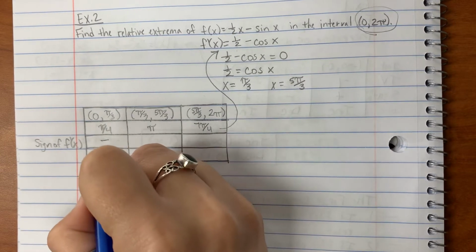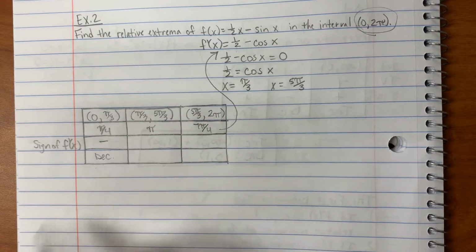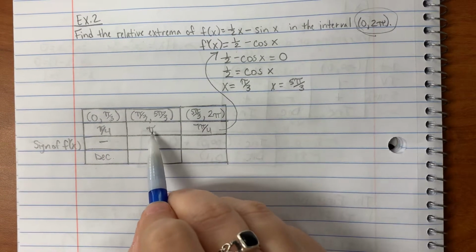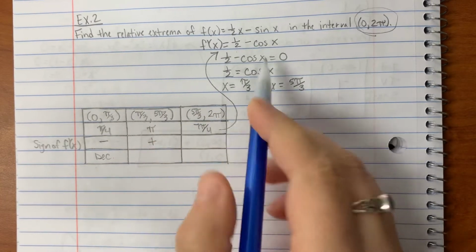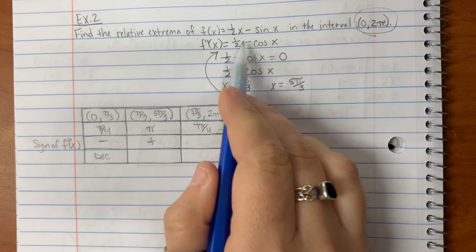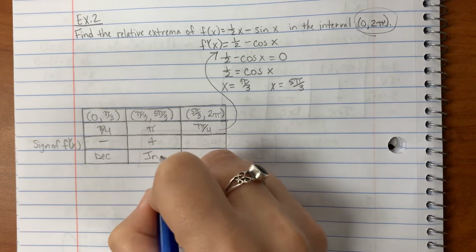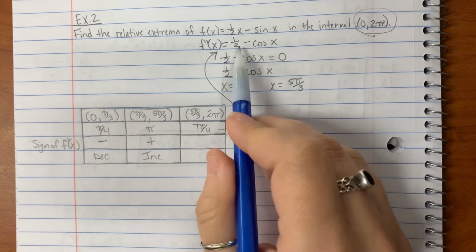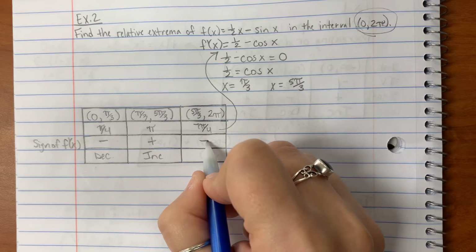So that means f of x is a decreasing function there. If I plug pi in right there, I end up with a positive value. So 1/2 minus cosine of pi gives me a positive, which is increasing. If I put in 1/2 minus cosine of 7 pi over 4, I get decreasing again.